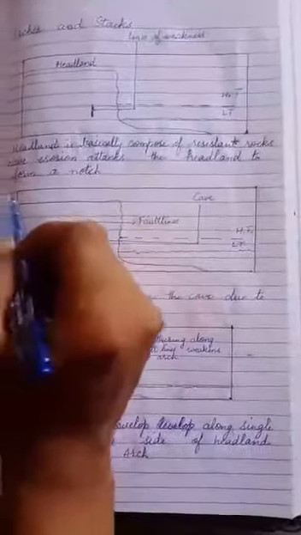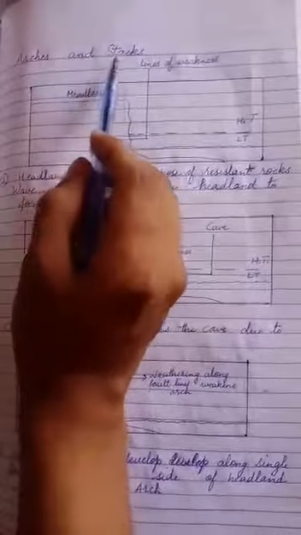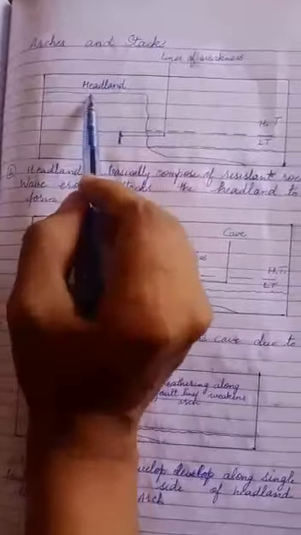Good morning, students. Today, our topic of discussion is arches and stacks. Okay, so arches basically form in a headland.